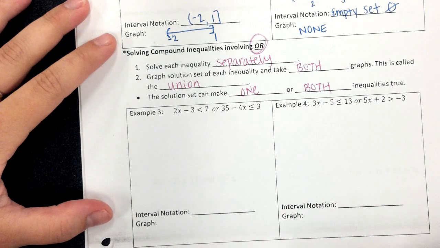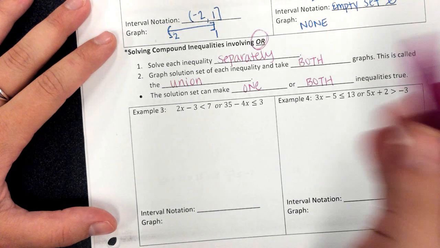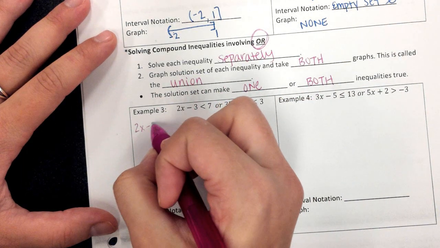So let's do the first one. You have two different inequalities. So on your paper, solve both of those for me real quick, please.